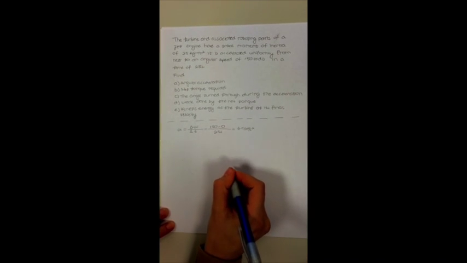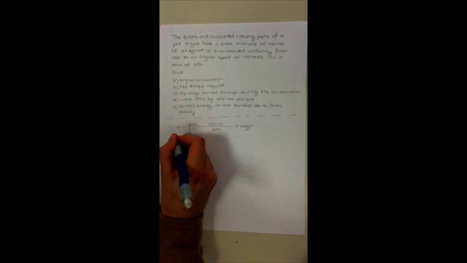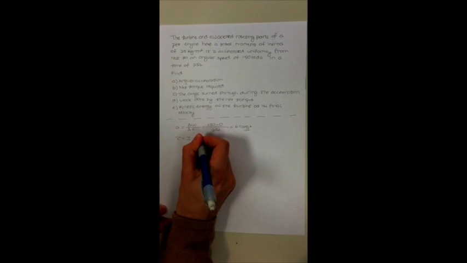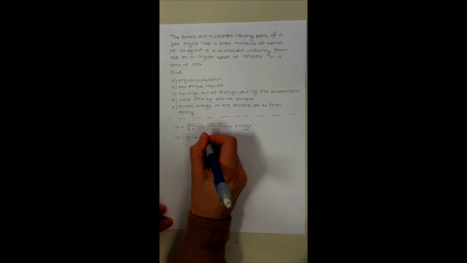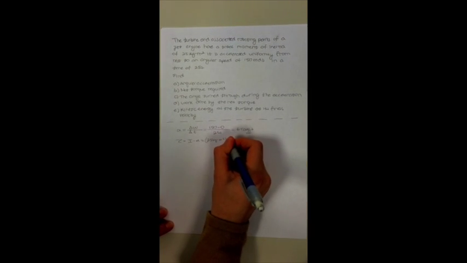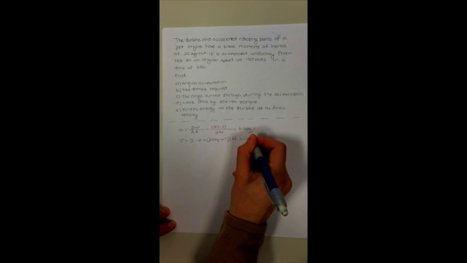Now, having found the angular acceleration, we can look at the net torque required. The net torque required would be torque equals moment of inertia times angular acceleration. In this case, that will be 25 kg·m² times 6 for the acceleration, which would give us 150 Nm for the torque.